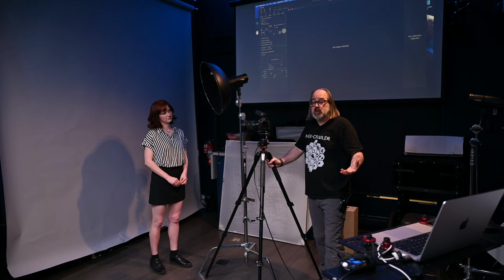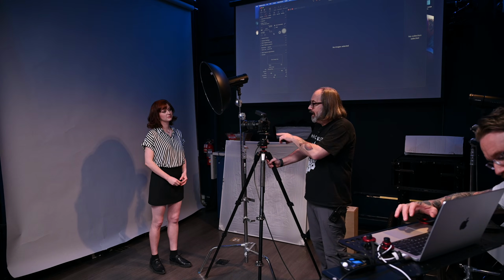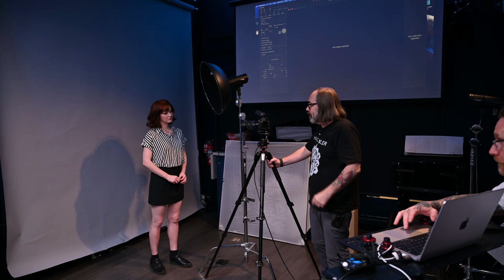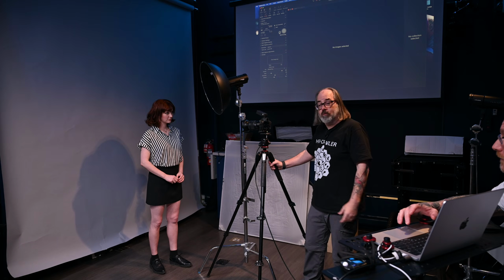Depends on where you are. If you're in a pretty dark space, it might be as low as f4 or 2.8. If you're in a bright space like here, I know it's somewhere around f8. So we're gonna start at 7.1 because that was the maximum aperture of my first 4x5 camera.